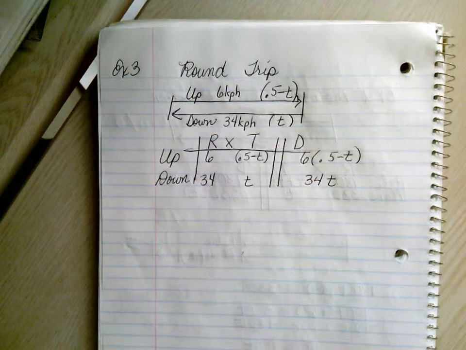Now, uphill, downhill. What do we know about the distances? Did they actually give us a mileage or a kilometerage for that matter? They're equal to one another. Very good. They're absolutely equal.